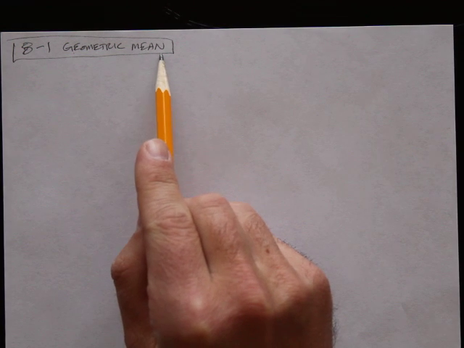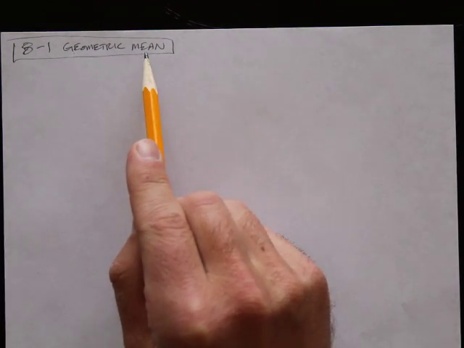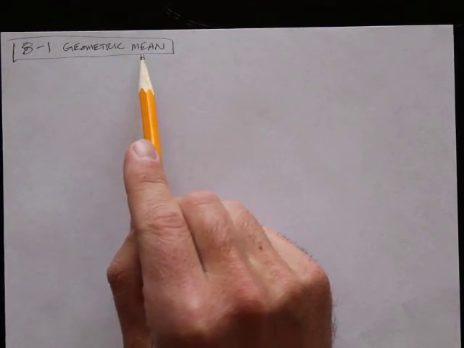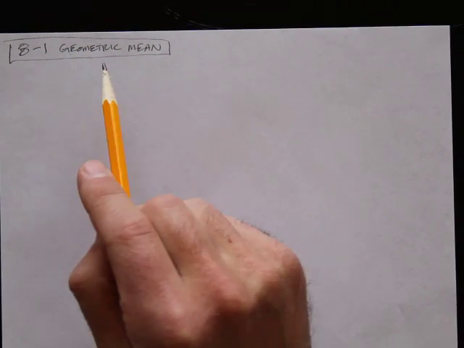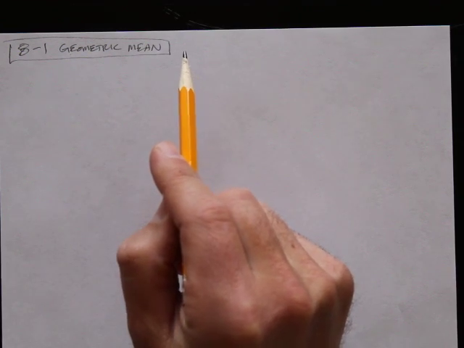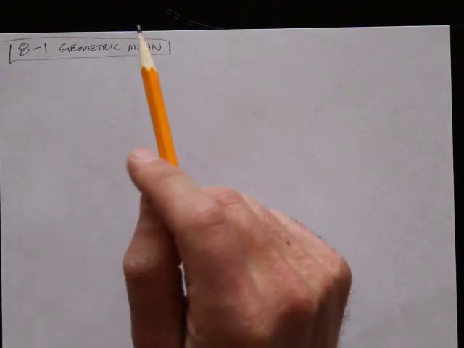All right, geometry 8-1, geometric mean. When you read "mean," you think average pretty often. And we usually talk about the arithmetic mean, where you add things and then divide by how many things you added. This is the geometric mean. This looks a little bit different.